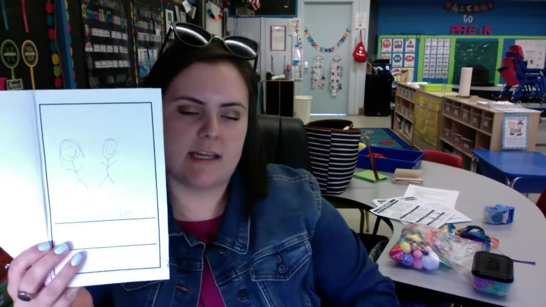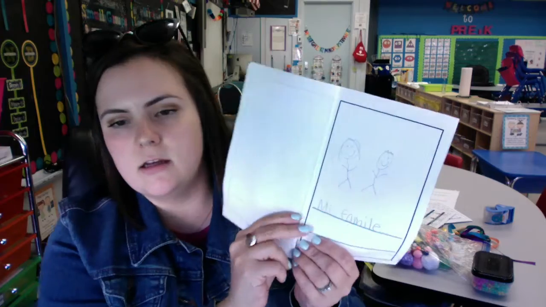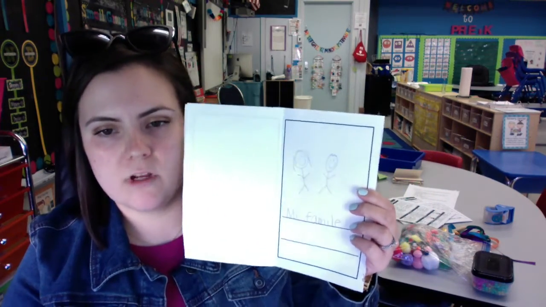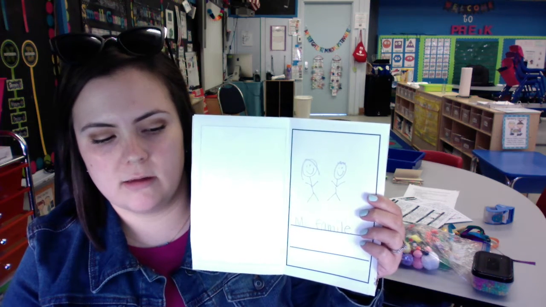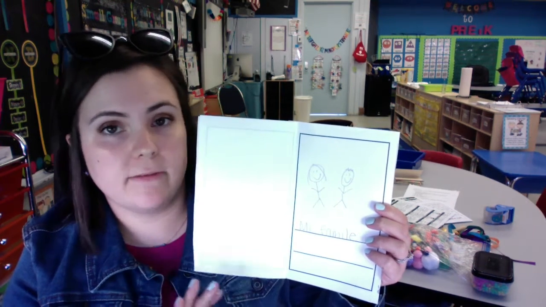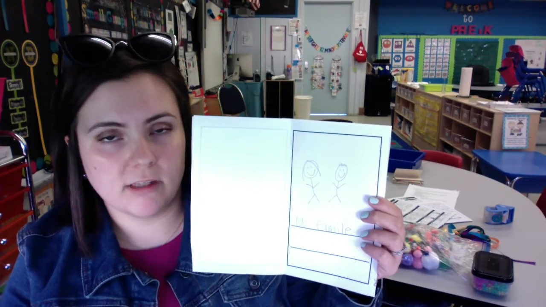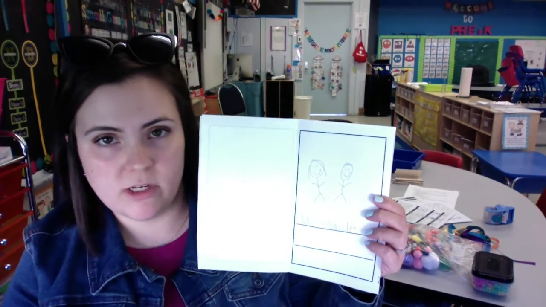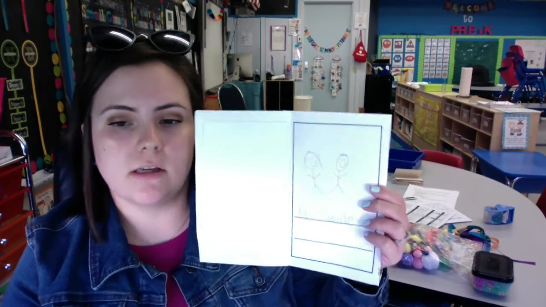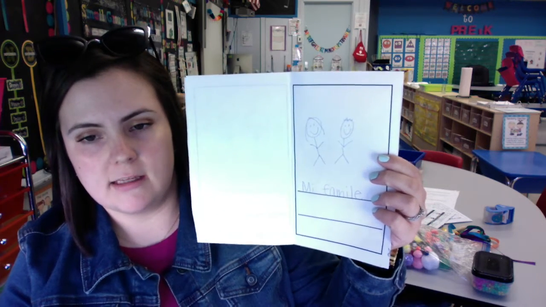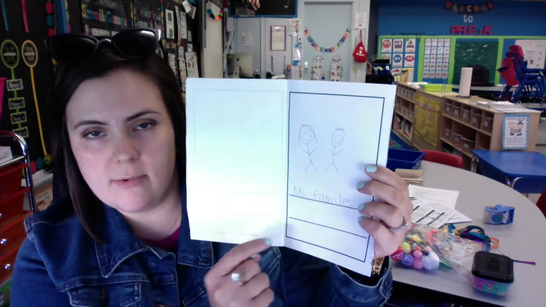When you open it up, it looks like this, and I drew an example of what you might see from your child. When we had our journals at school, we always told them to draw a picture, because they love that, that's a given. But we also had them write about what they drew. So we would say, show me your picture and show me your words about your picture. So here you can see I have my picture of my family, and I wrote about my family.